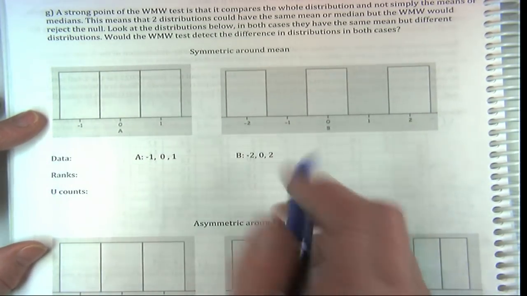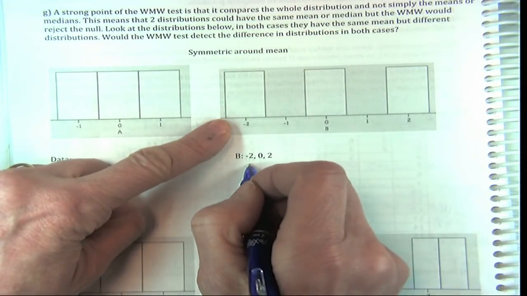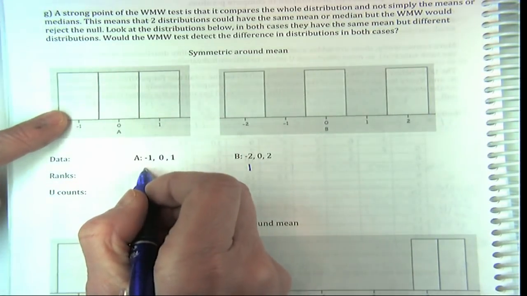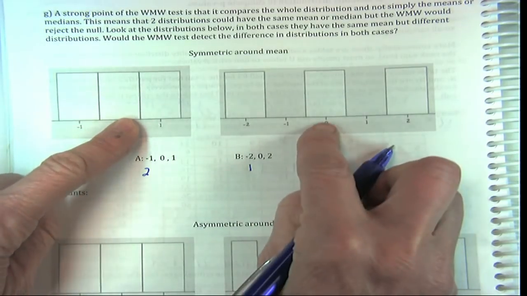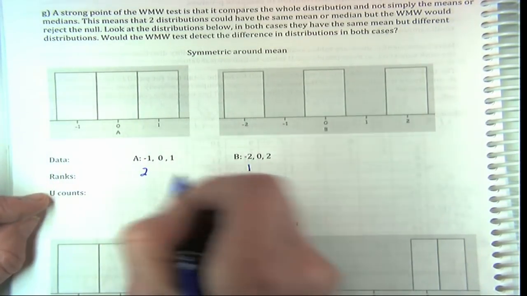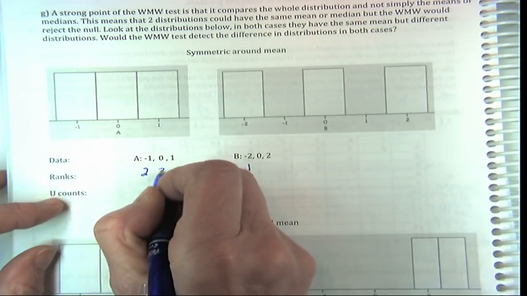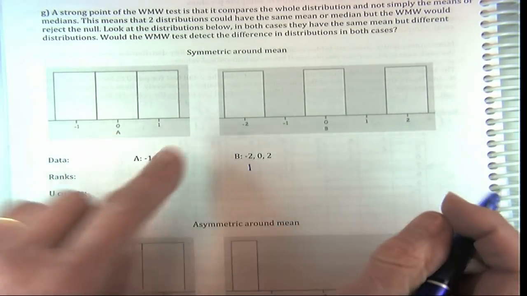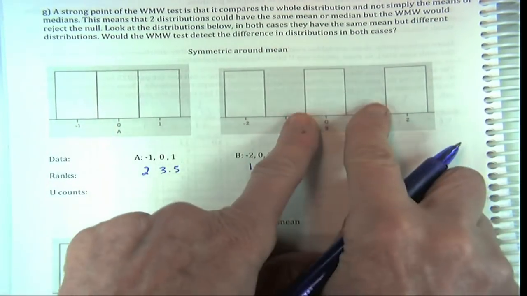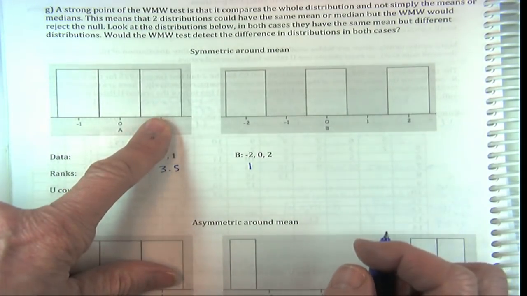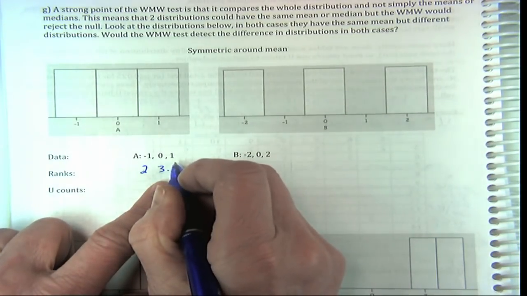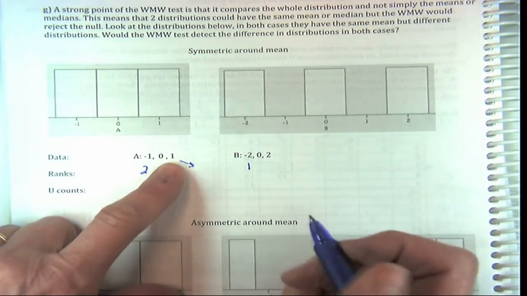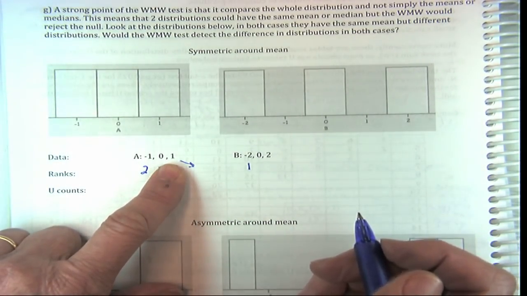Okay, well, the smallest one is way down here. That's 1. Then the next one, 2. Then the third is, these are both 3 and 4, so that's 3.5. The next one, you can think of just fitting these right in here. So the next one, this one right here, what rank is that?